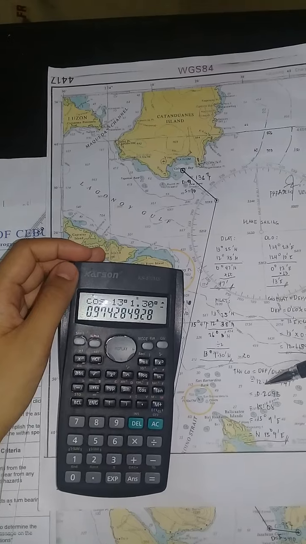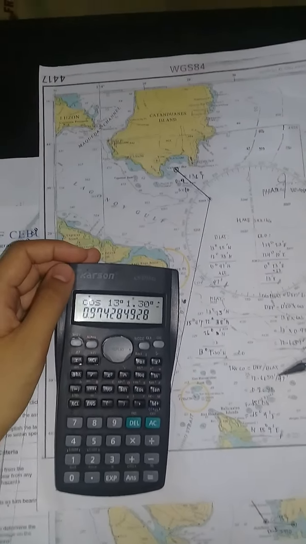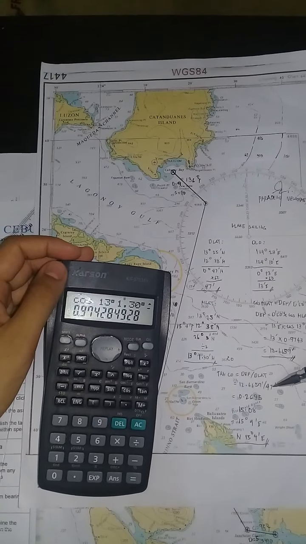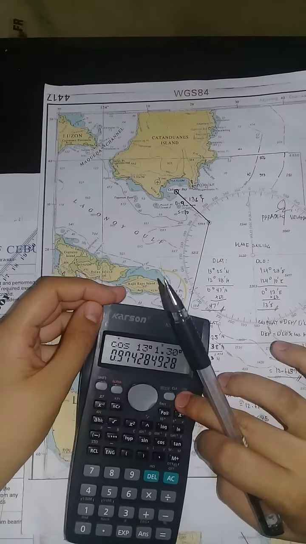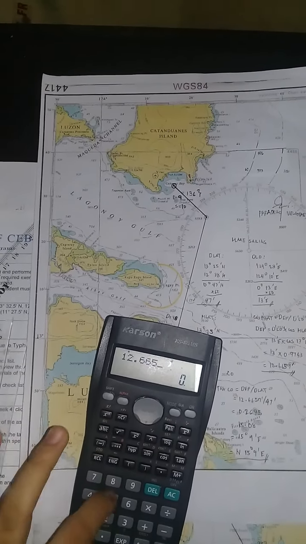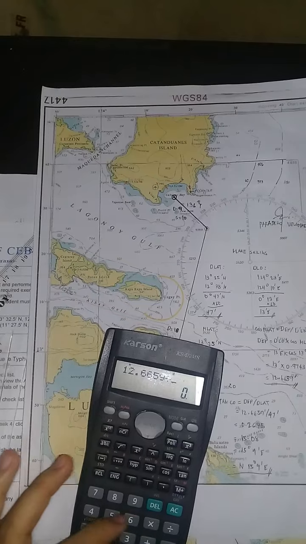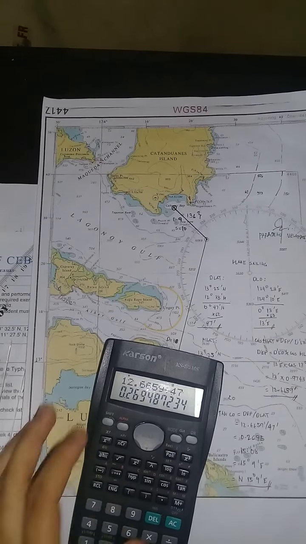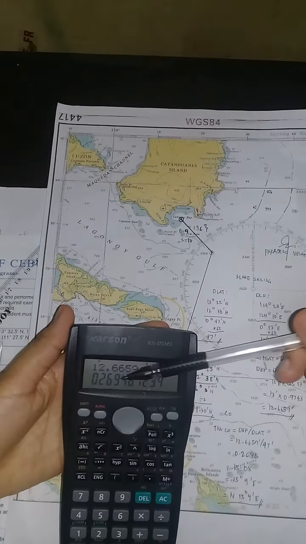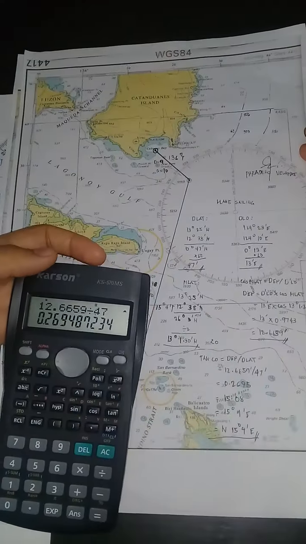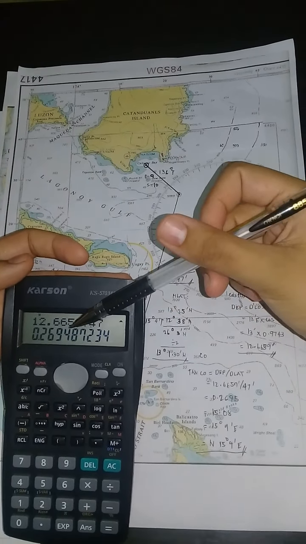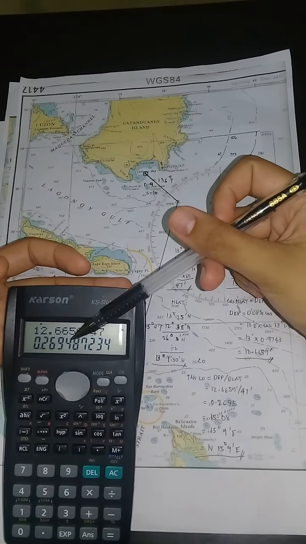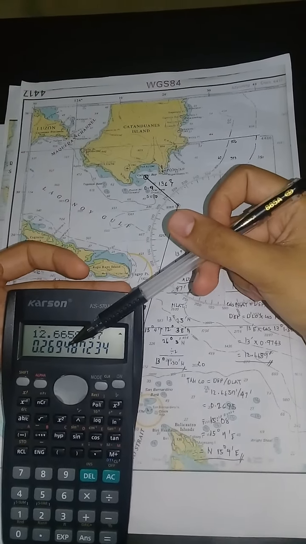For our departure, which is 12.6659 minutes, divided by our difference of latitude, which is 47 minutes, the result is 0.2694. We need to use 4 digits, so since this is greater than 5, the 4 becomes 5.